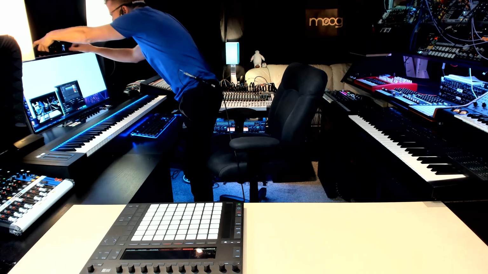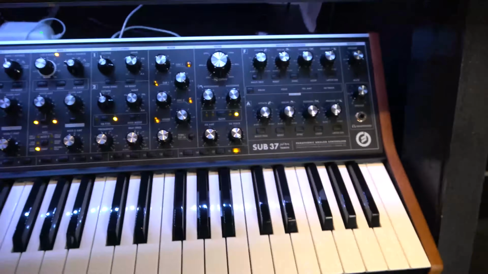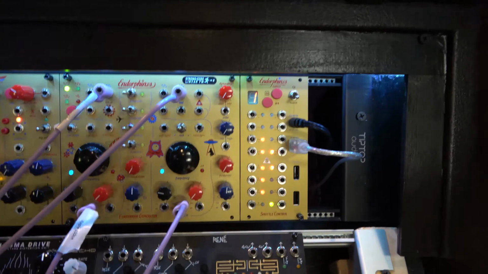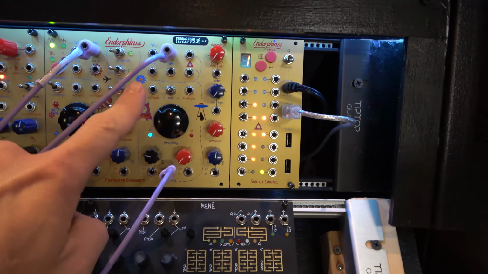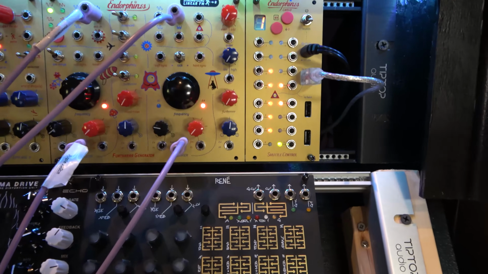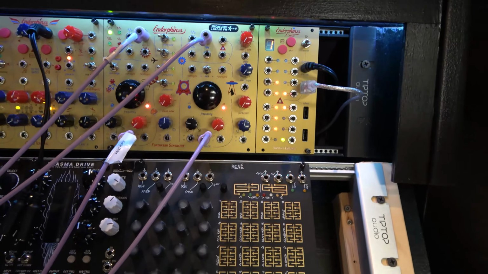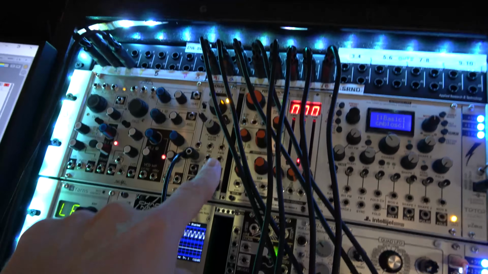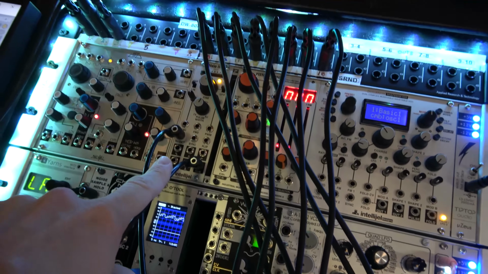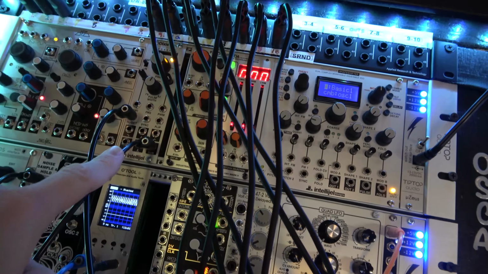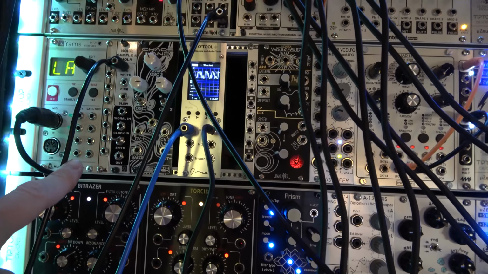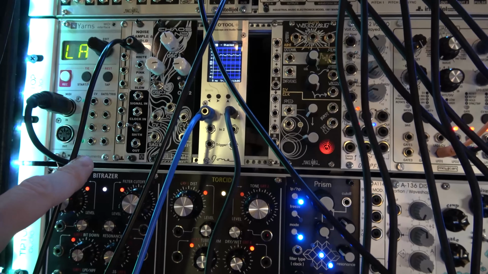Let's have a closer look. So to duplicate the MOOG Sub 37's architecture, again I'm using two oscillators tuned to the same octave and detuned just slightly. Then I'm using a third oscillator 1 octave below, and this serves as our sub oscillator. I'm also using a noise generator because the original patch has a little bit of noise.